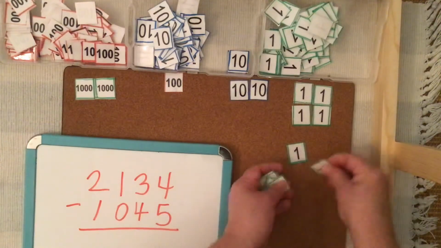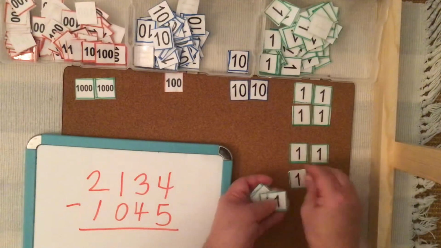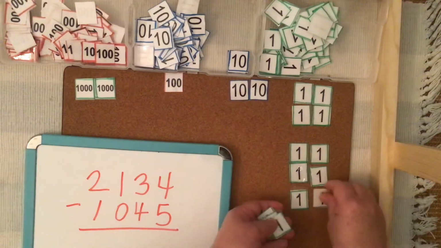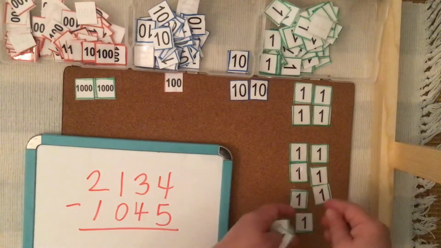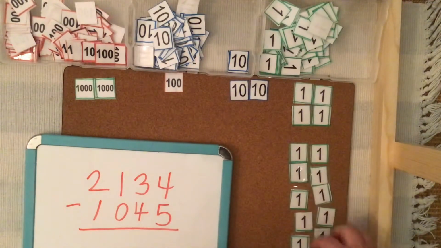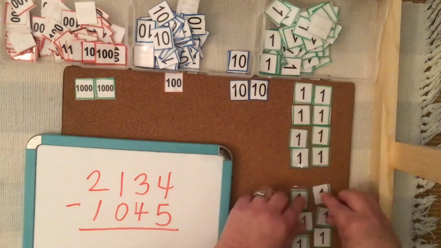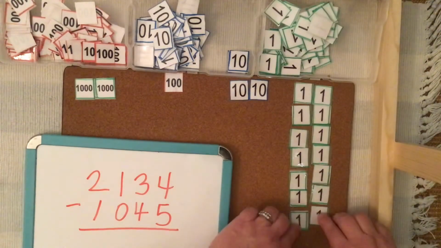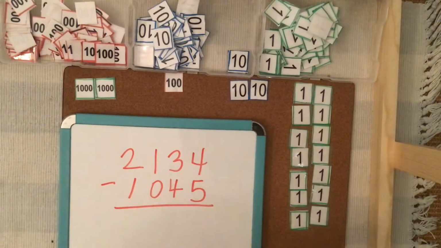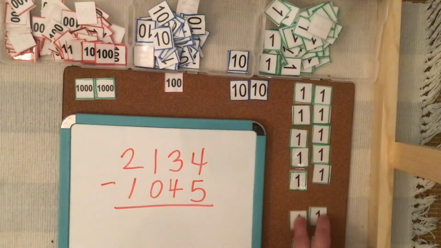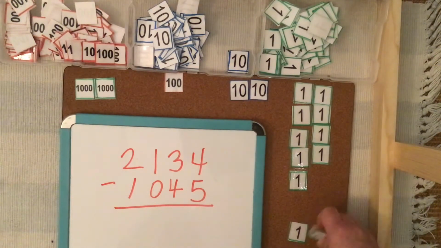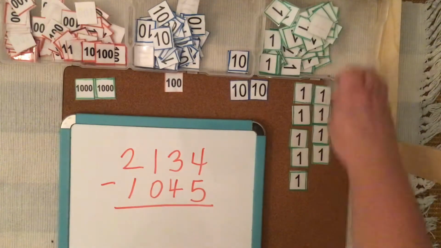Exchanging for 10 units. I like to separate them just until I know that I have made my exchange and I have counted out the correct number. So 2, 4, 6, 8, 10. I've made my exchange. I've counted out the correct number. And now I can take 5 of those to the bank. 2, 4, 5. Okay. So those are going to go back here.